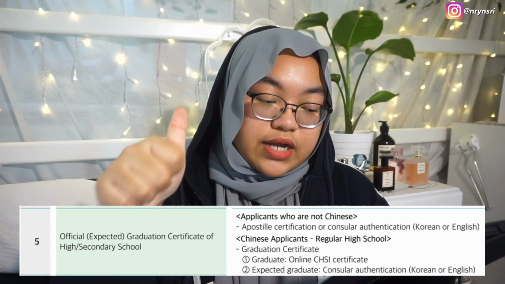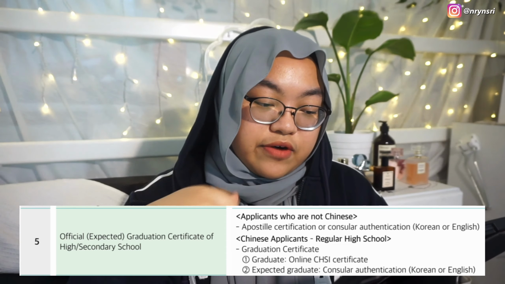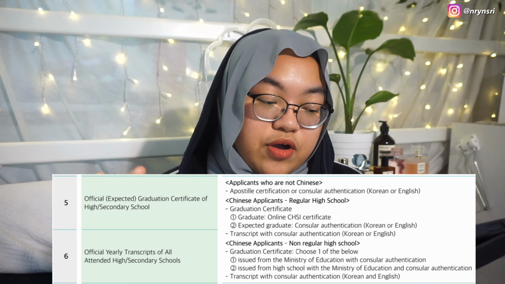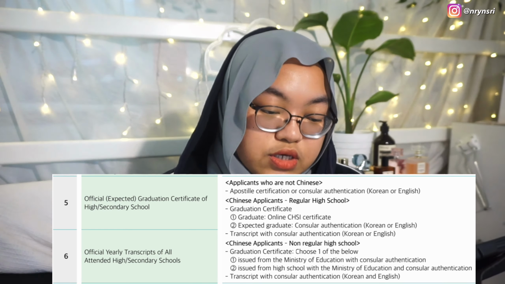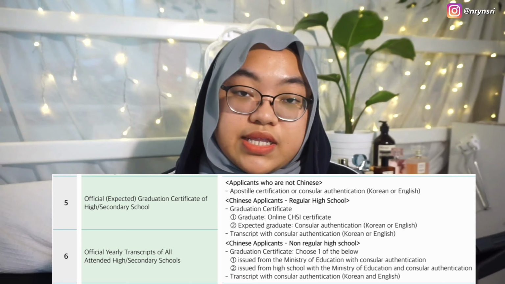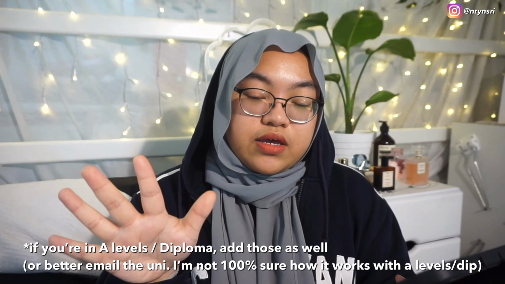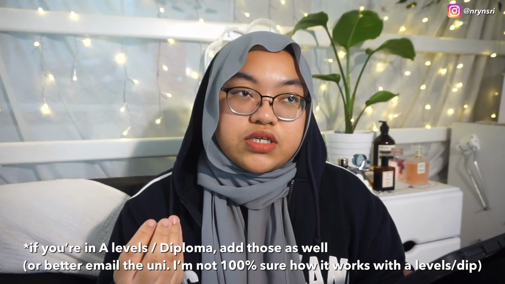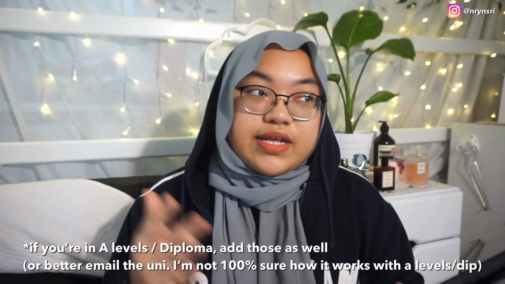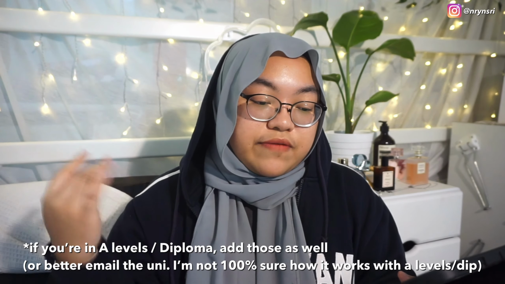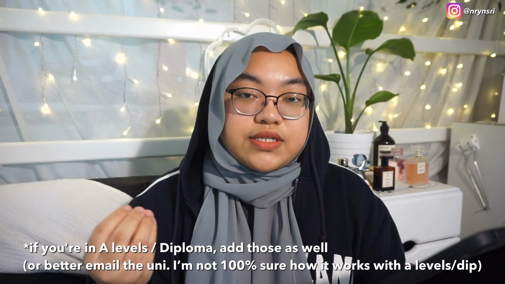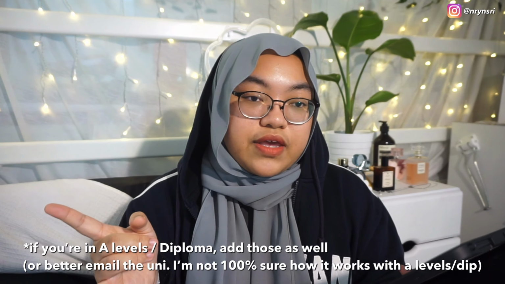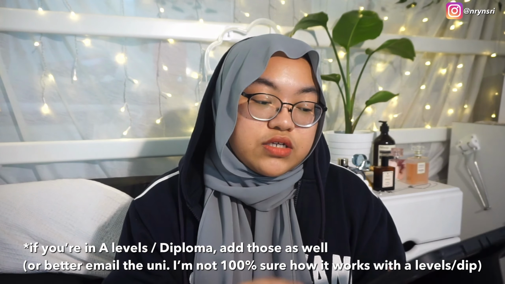Graduation certificate or expected graduation certificate from your high school, as well as your official yearly transcript of all attended high school. So for example, in Malaysia, Form 4 and Form 5 are like grade 10 and grade 11 for us. But for other countries, probably until grade 12, like grade 10, 11 and 12. Yeah, like Form 4, Form 5 transcript.